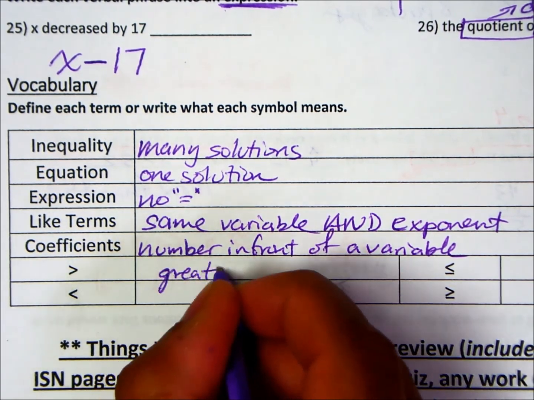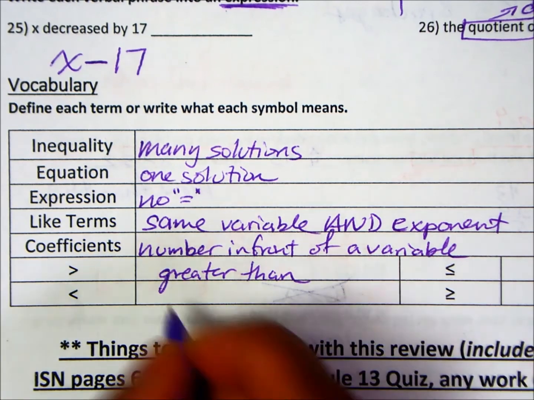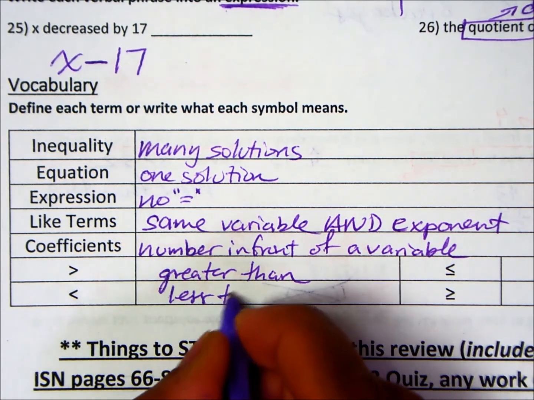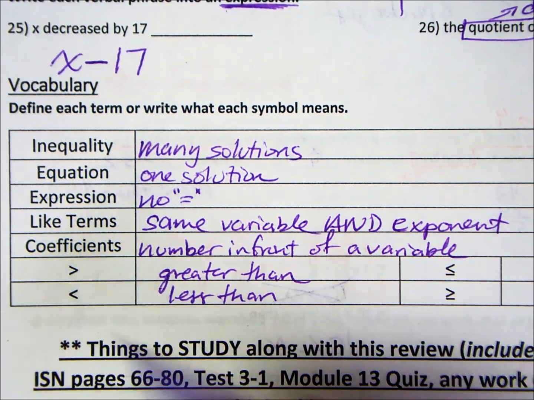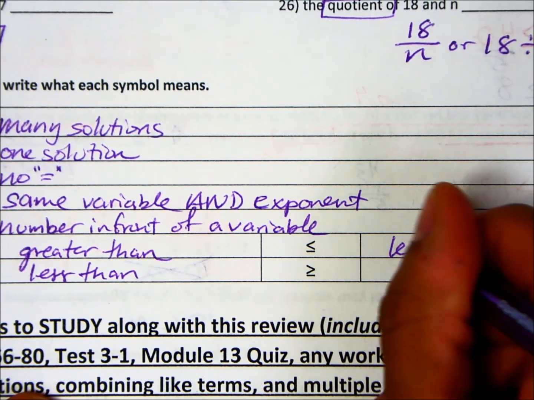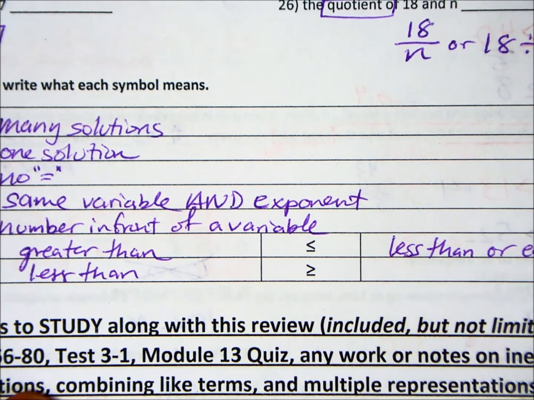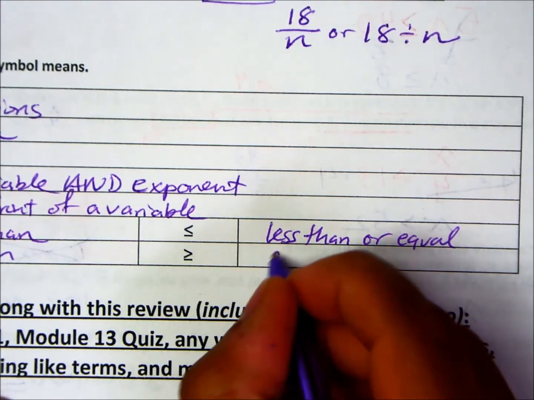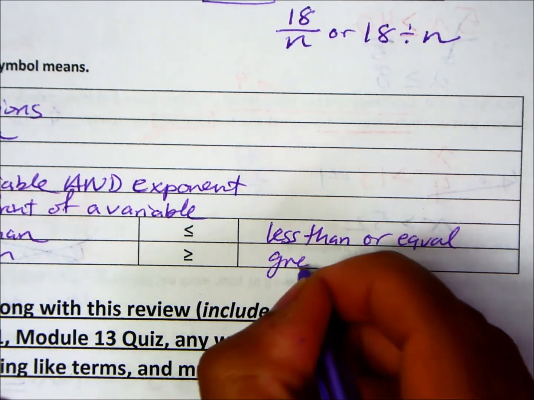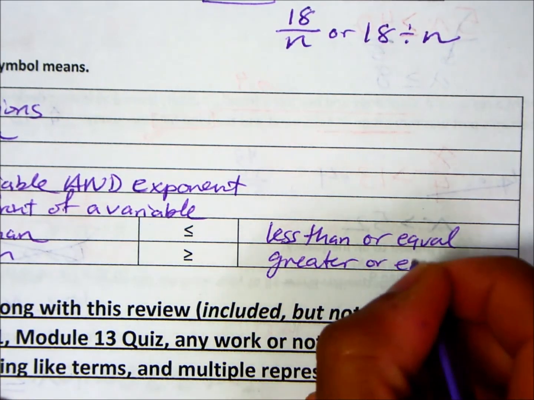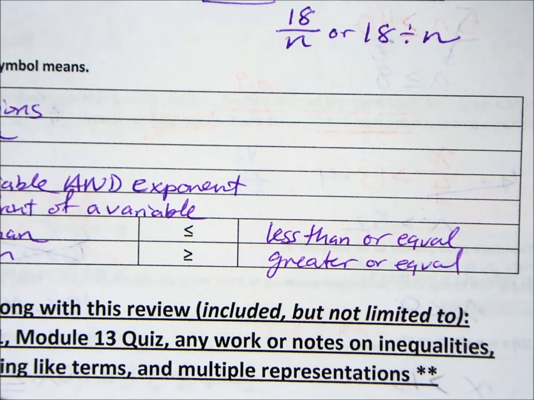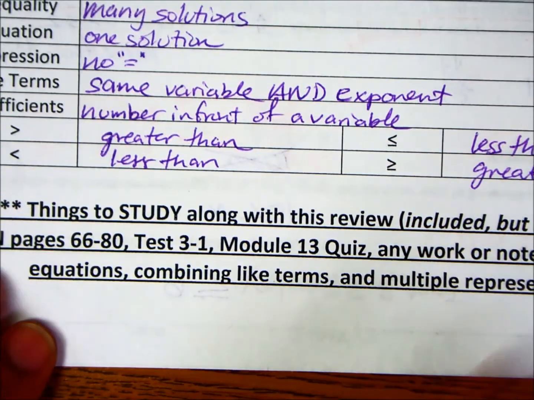Here I have greater than. This one is less than. Remember, the less than looks like the letter L that's kind of slanted. Over here, same thing. This is less than or equal to. And this one is greater than or equal to.